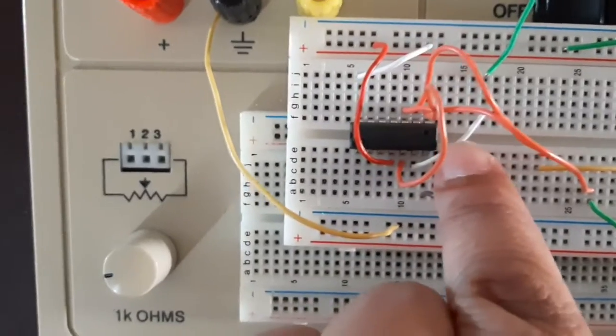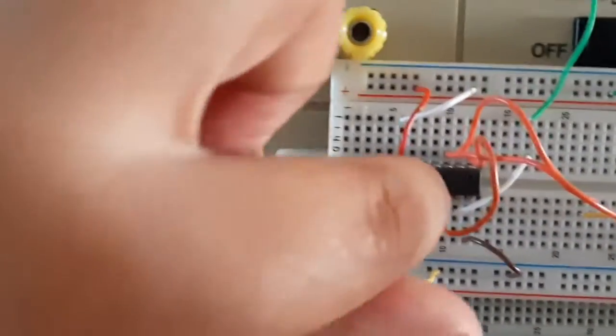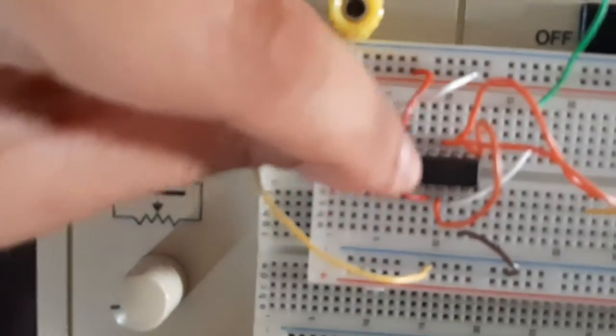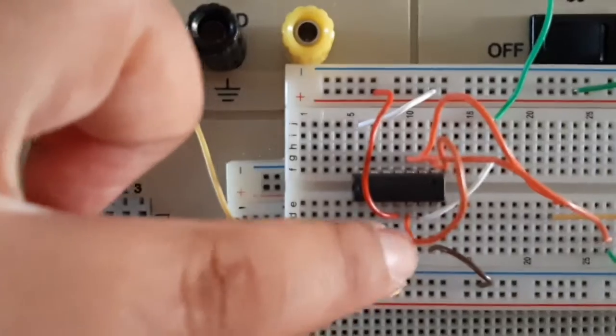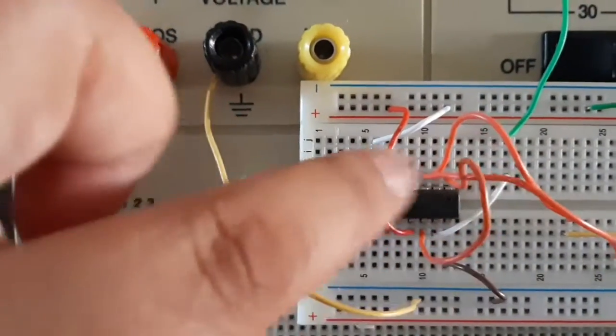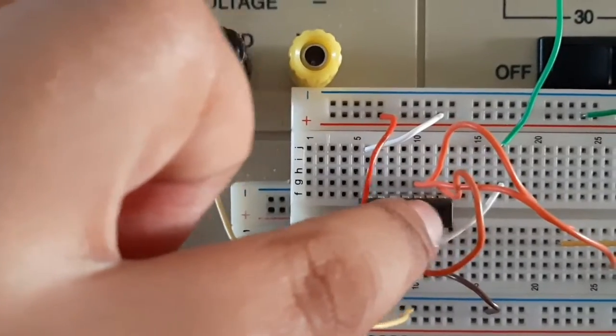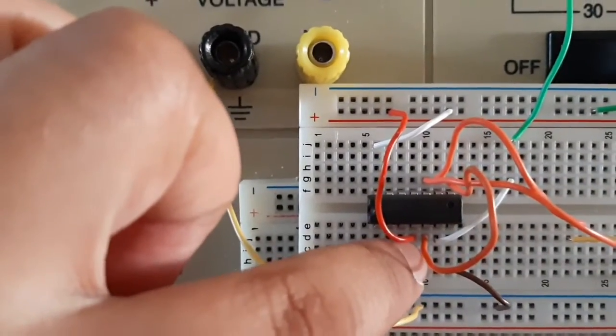Pin 4, which is an input of the second gate, is connected to VCC. Pin 5, which is another input of the exclusive OR, is the output of the first exclusive OR gate. So pin 8 is connected to pin 5.